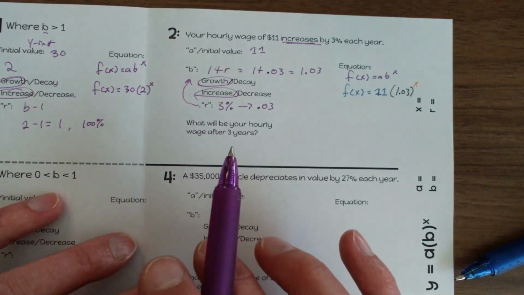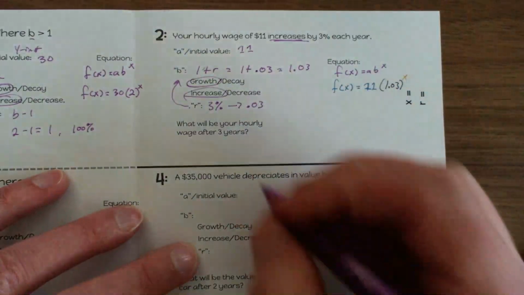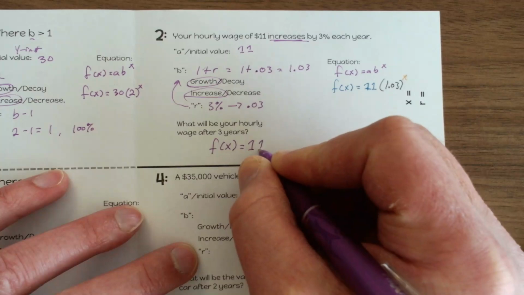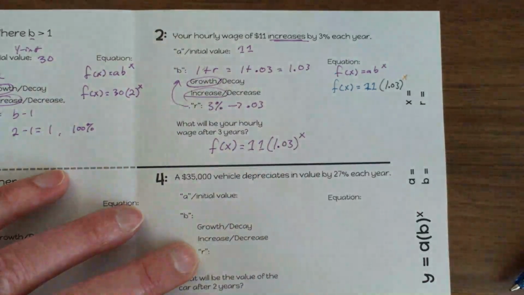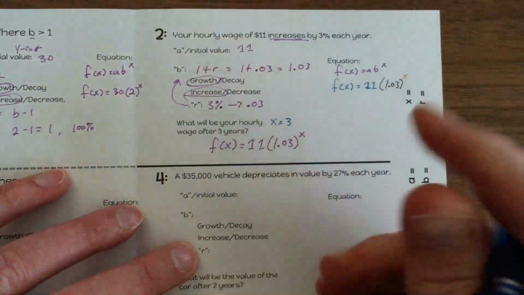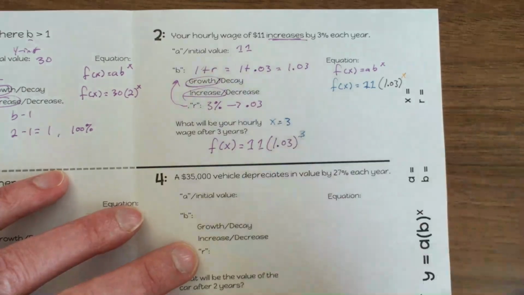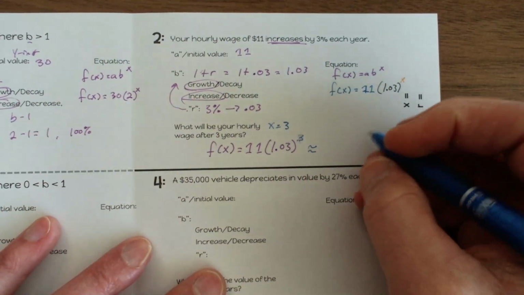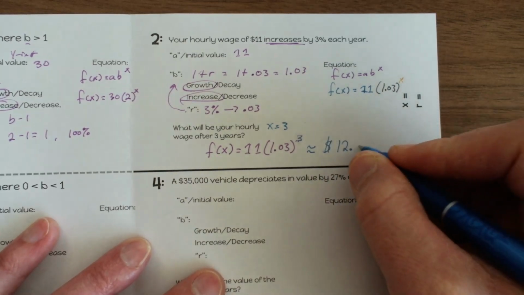What would your hourly wage be after 3 years? So you could use your formula again, which is f of x equals 11 times 1.03 to the power of x. But in this case, your x value is 3. So we're going to change this to 3. So when you plug this in, it roughly gets $12.02.